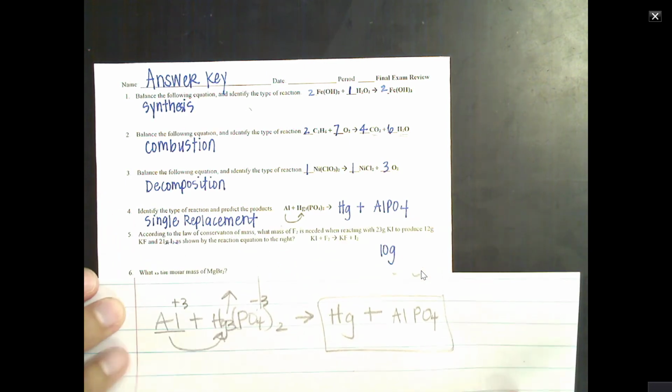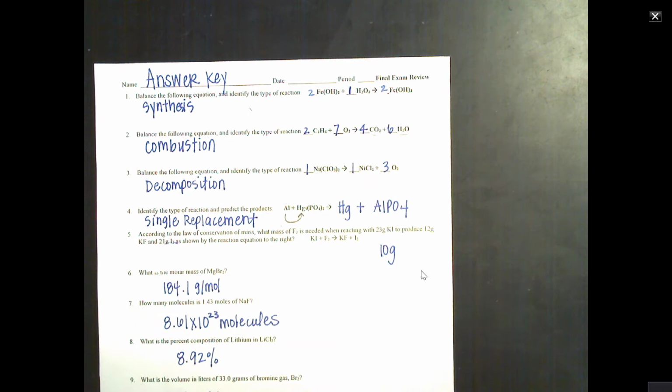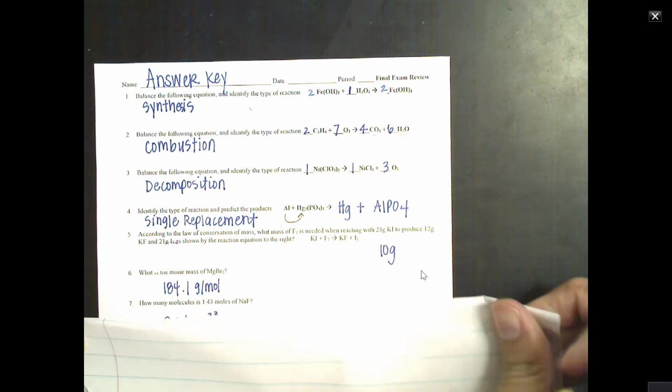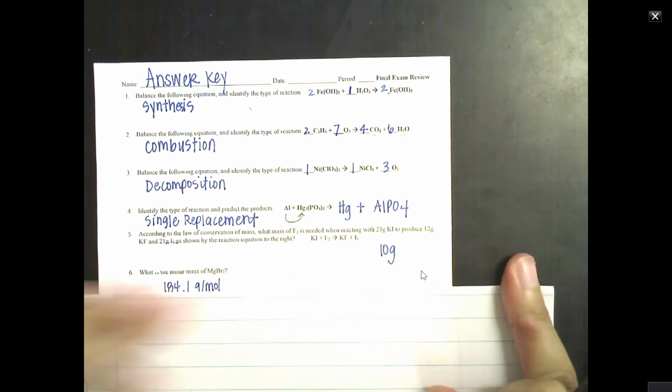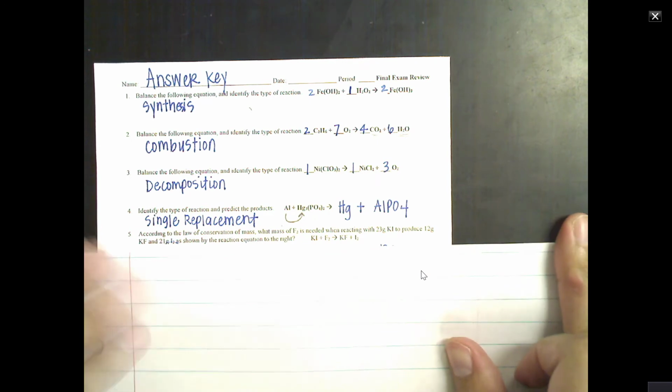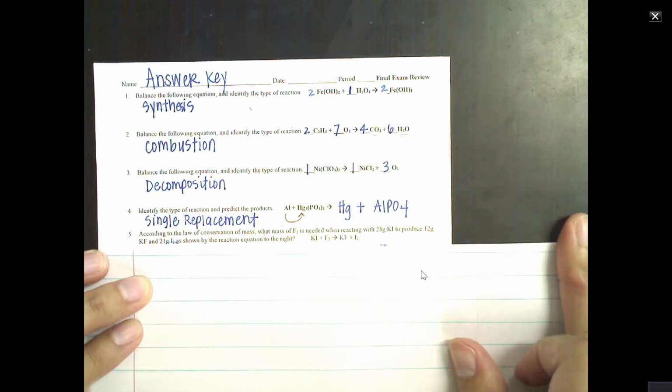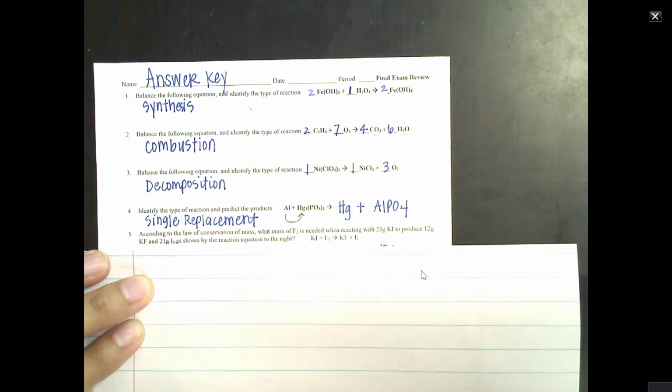Number 5. Number 5, we get into some math finally. So number 5 says, according to the law of conservation of mass, what mass of F2 is needed when reacting 23 grams of KI to produce 12 grams of KF and 21 grams of I2 as shown in the reaction to the right.